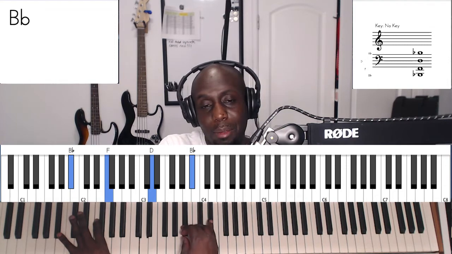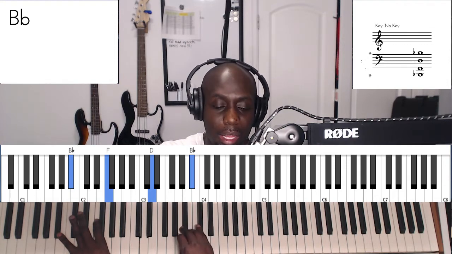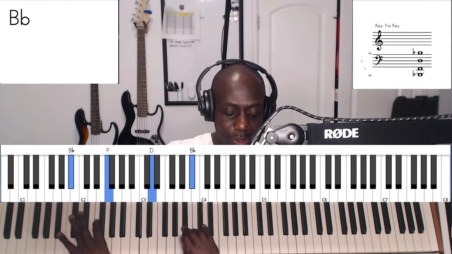So I'm just gonna do the same kind of pattern in the key of A flat.